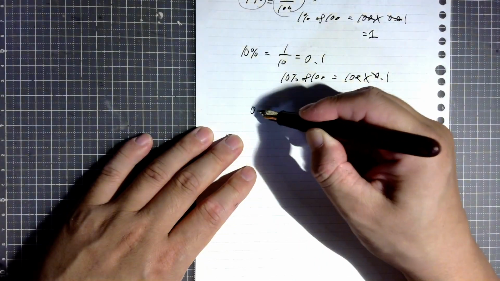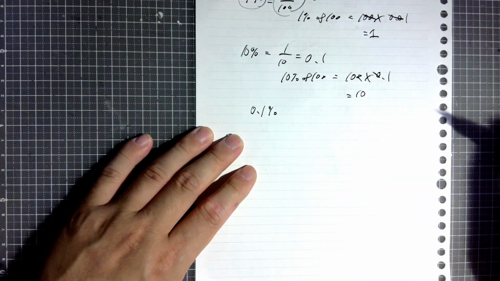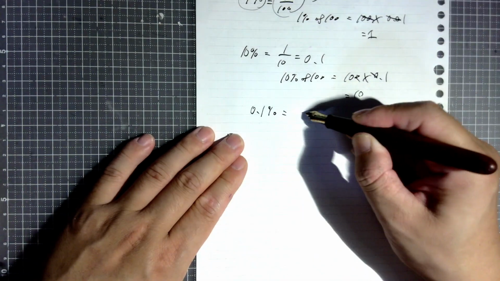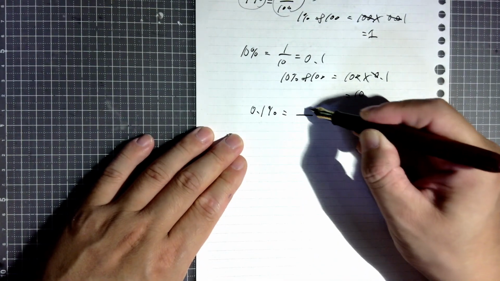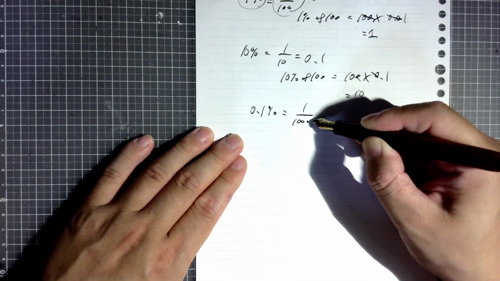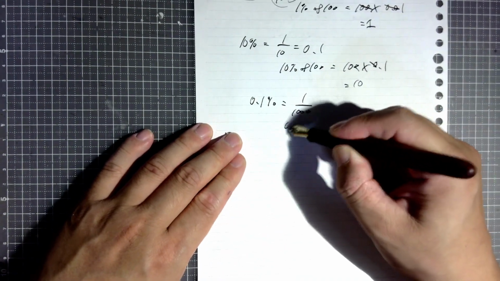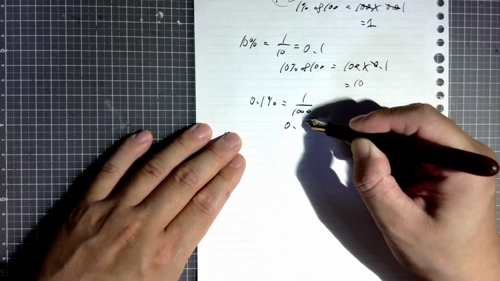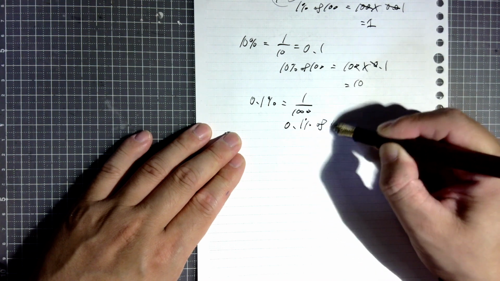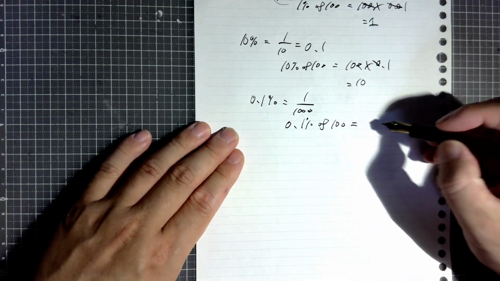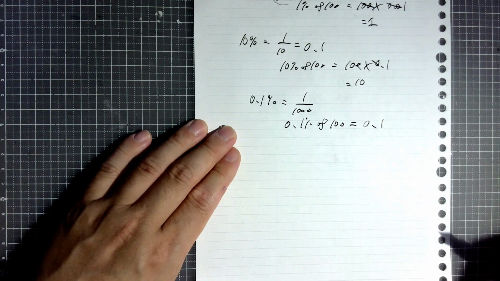What about 0.1%? 0.1% is 1 over 1000. So if you say 0.1% of 100, it is 0.1.